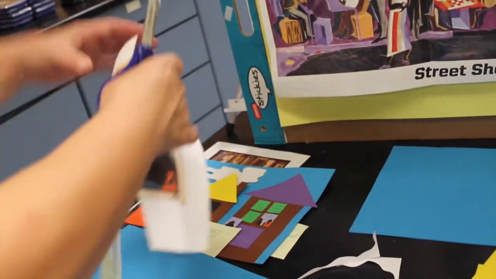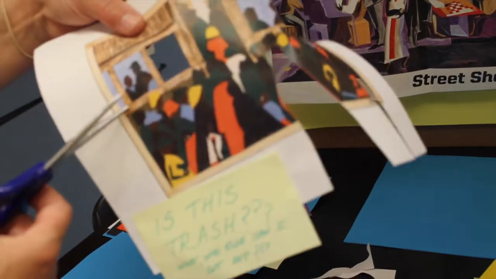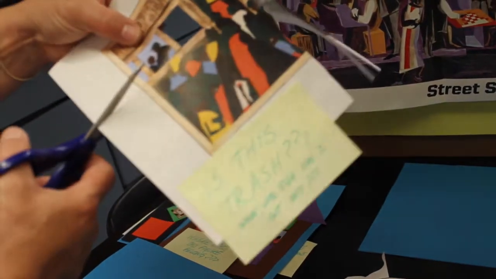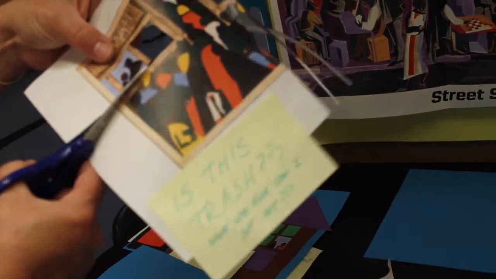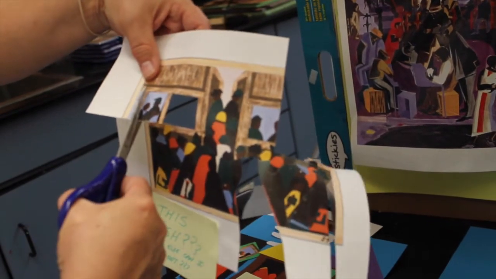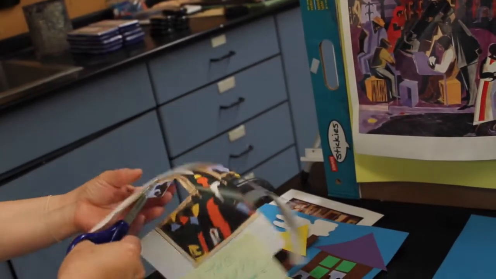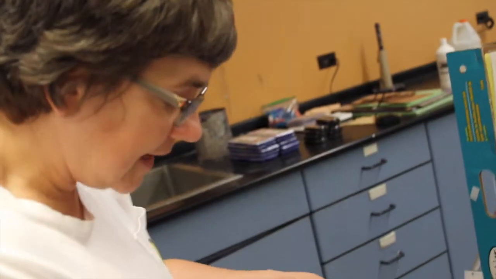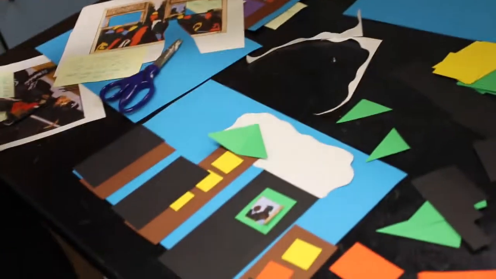So I'm going to take my copy, and I found these people look like they're having a conversation. So I'm going to cut out these people right here in this window. Just going to cut right on the edges. And look at that. If I cut this out, oh, I have a little scrap piece. I think I'm going to leave my scrap there. And I place it here. There's people inside of the windows inside of my buildings.